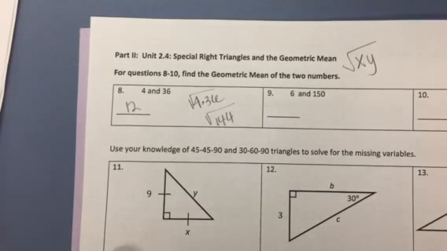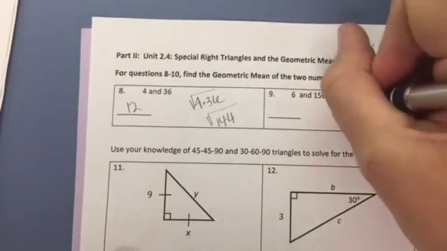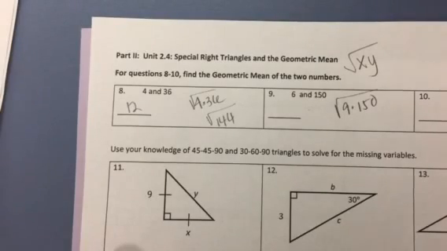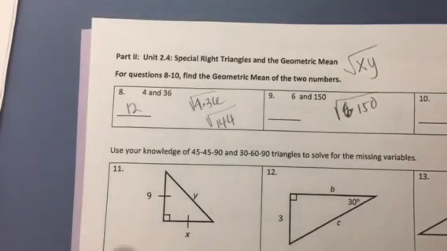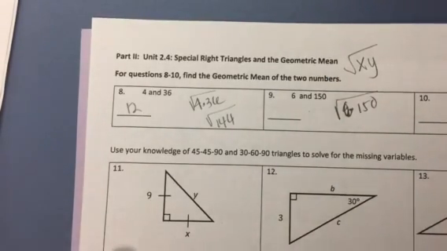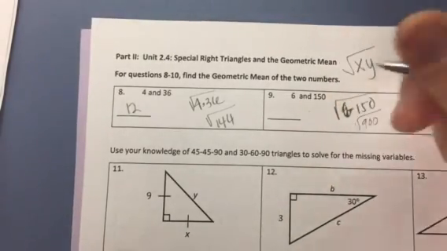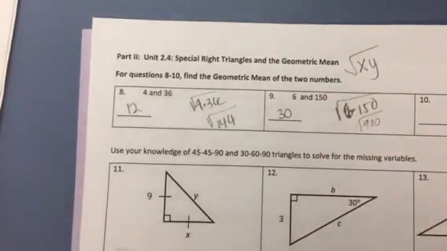All right, number 9. So same thing, we'll do 9 times 150. That's 1350. And I don't know that square root off the top of my head. Oh, it's because I got the wrong number. I'm sorry, it should be 6 times 150. I'm just making sure you're paying attention. So when we do that, we should get the square root of 900, which I do know. Square root, that's going to be 30.